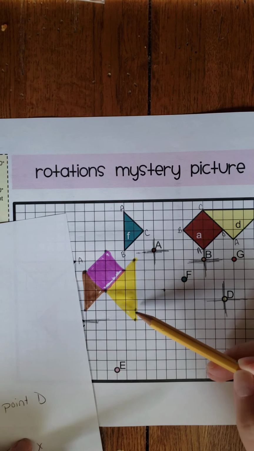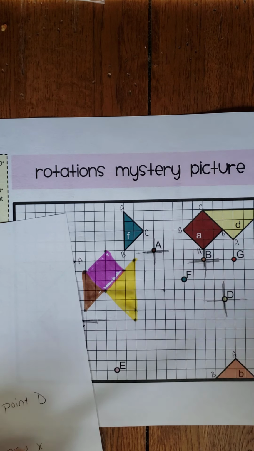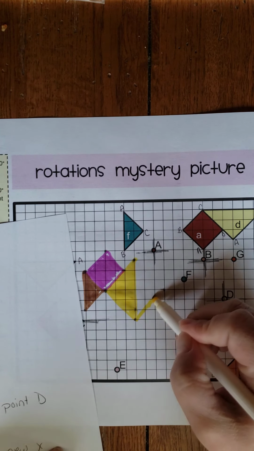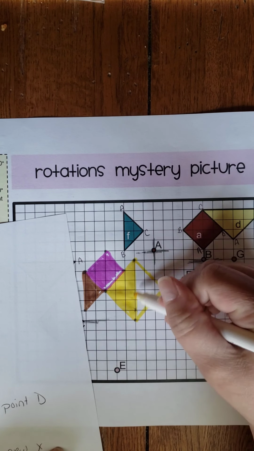Oh, sorry, it was on the wrong axis. This is not, there it is right there. So now we complete that shape.